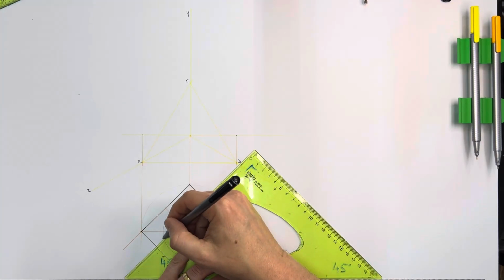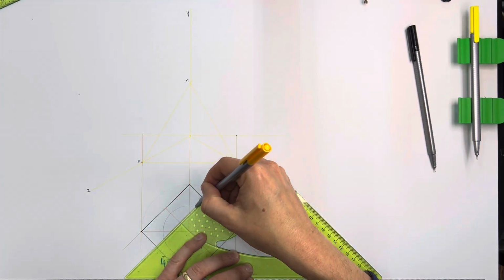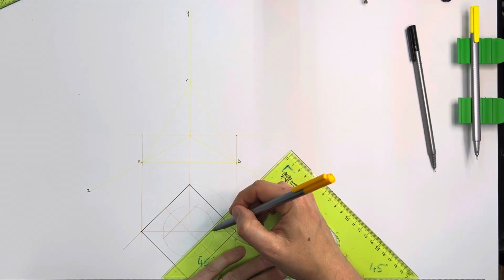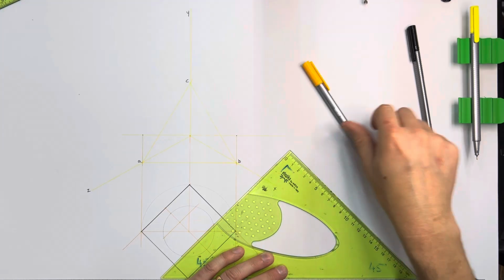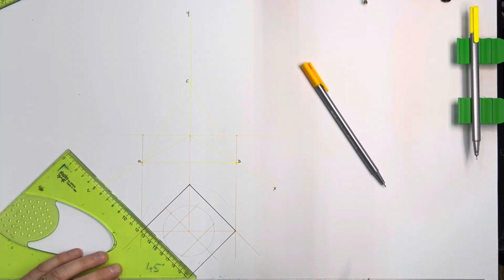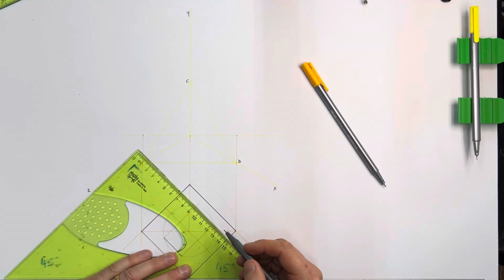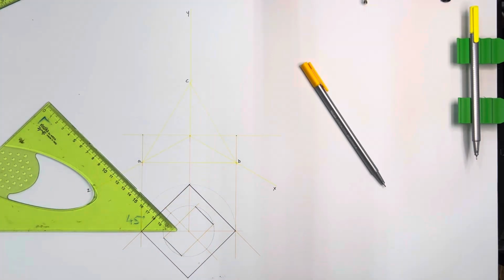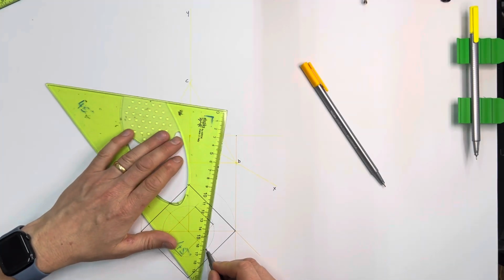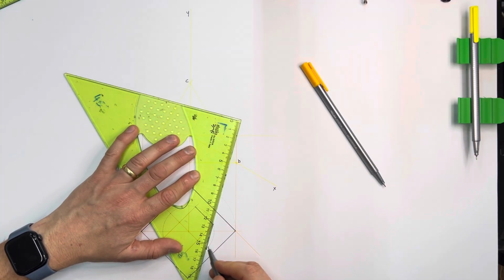So at the 45 degree angle, I'm just going to go from that 15 millimeter point there. And that gives us the 4 points on the hexagon. And we know that the remaining points are both here and here.